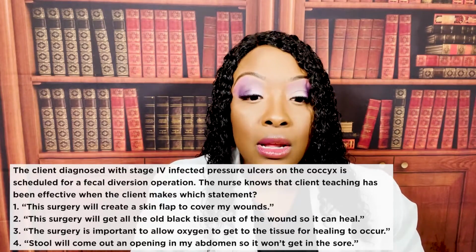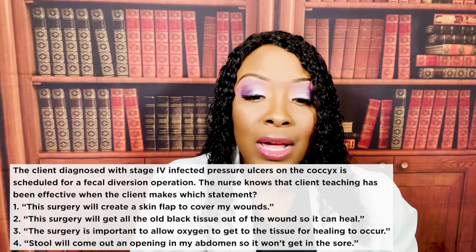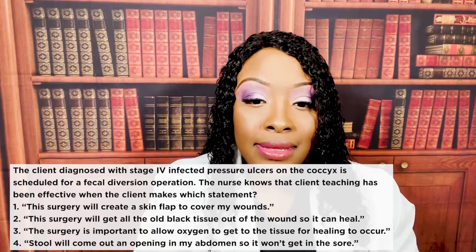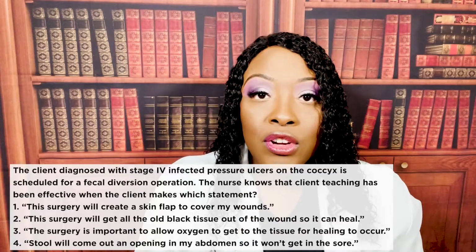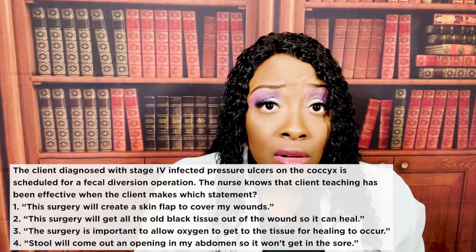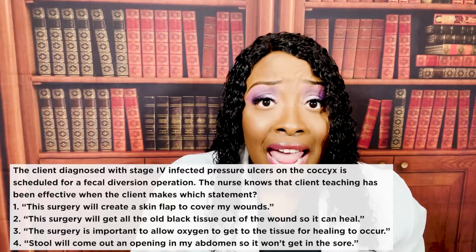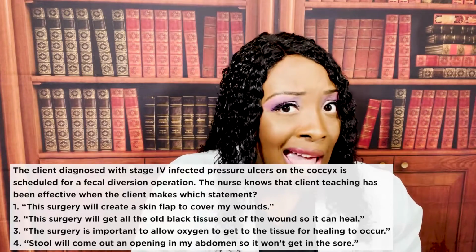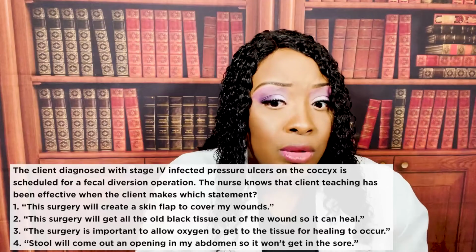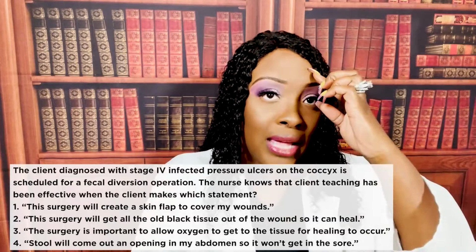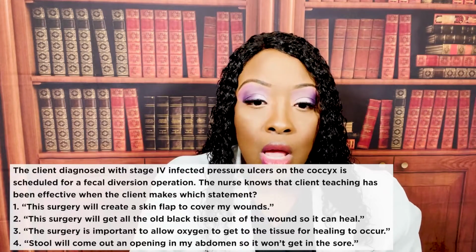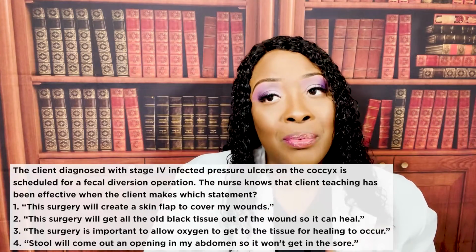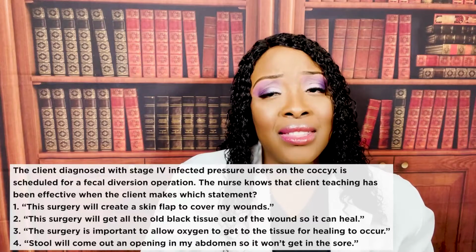And guys, the correct answer is 4. If you look in the question, it says the patient's getting what? Fecal diversion. Fecal matter, stool. So if that stool is being diverted somewhere else, instead of coming out of your rectum, it's going to be coming out somewhere else. And the reason they do this, guys, look at where that pressure ulcer is. It's in the coccyx.